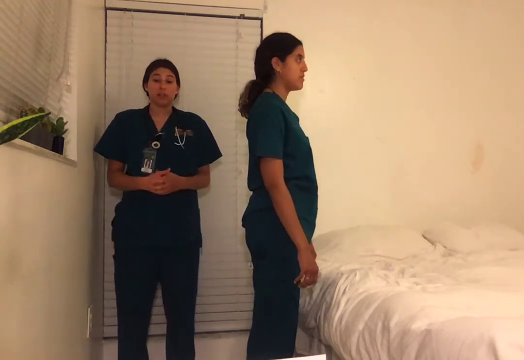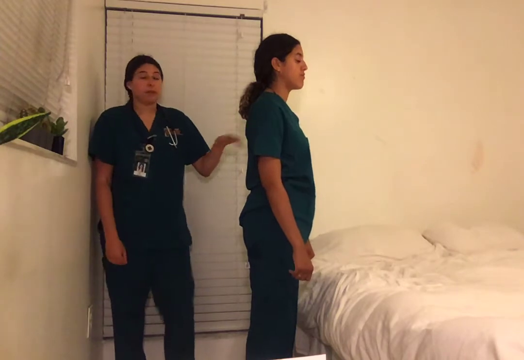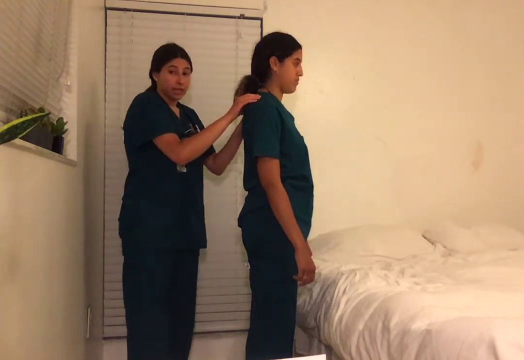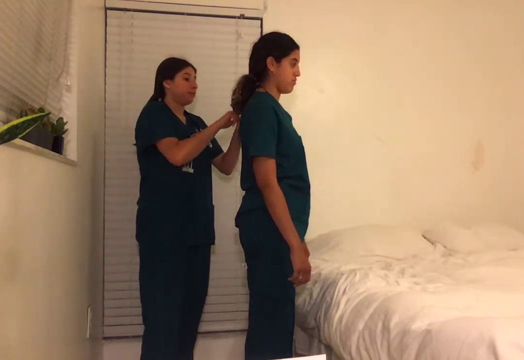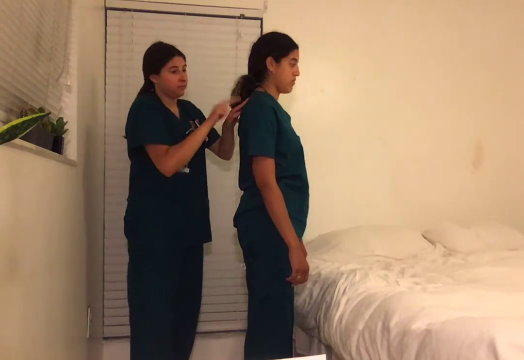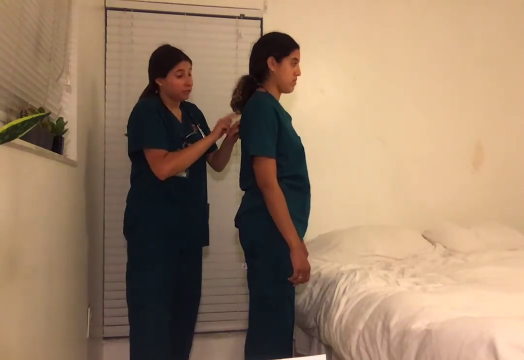Now I'm going to move on to percussion using the posterior approach. I'm going to start at the apices of the lungs, and I'm going to avoid the scapulae. I'm listening to hear resonance.